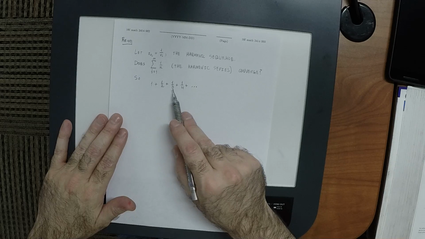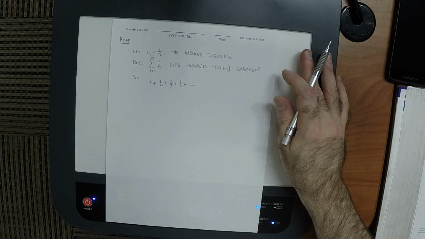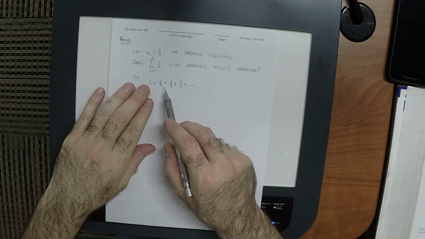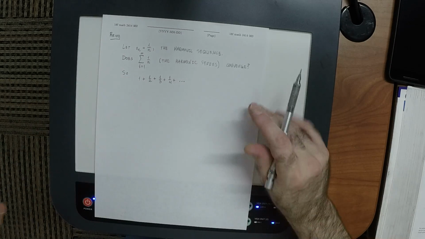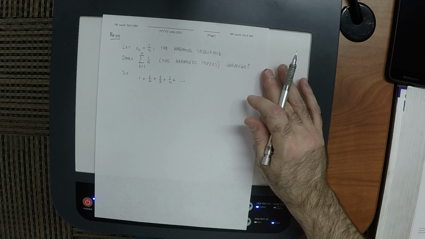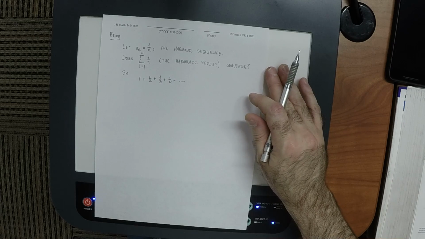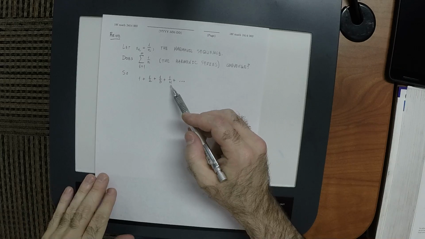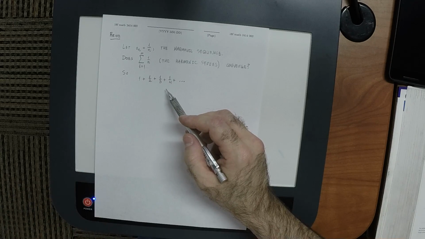We have this much, and then we add a fourth, so that's a little bit. And then somewhere we're going to get over to like 1 over a million, so we're adding 1 millionth. That's small. So you're kind of asking, is it going to plateau? Is it going to inch up to something? Or are these big enough that they're going to keep going forever?